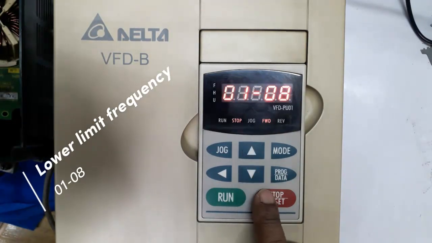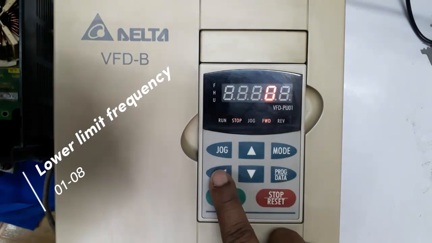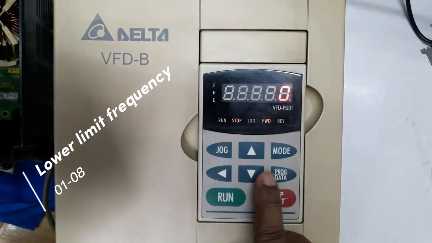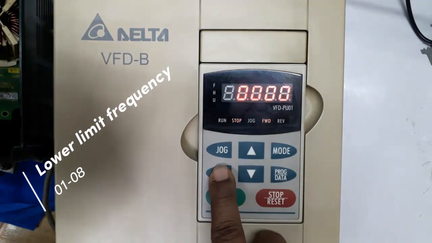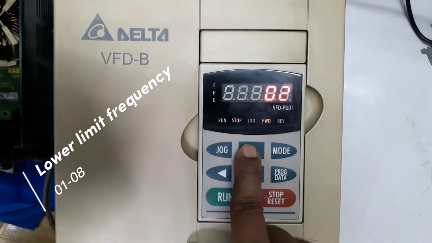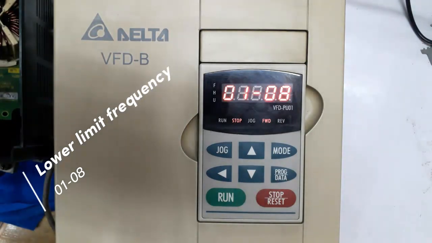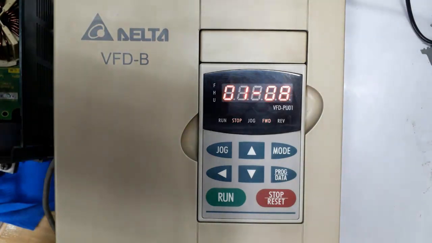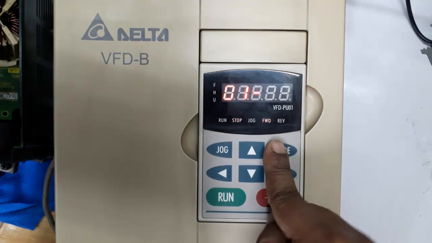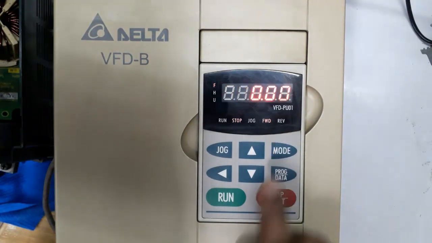And lower limit frequency, you need to set a minimum frequency limit from which level you want to run the drive. Default setting is 0 Hz. You can set 10 Hz, 5 Hz as your requirement or machine requirement. It depends on your speed level, lower limit to higher limit. Lower limit frequency is parameter 1-08.